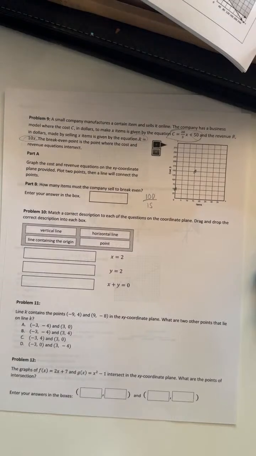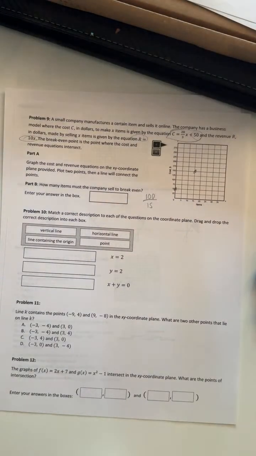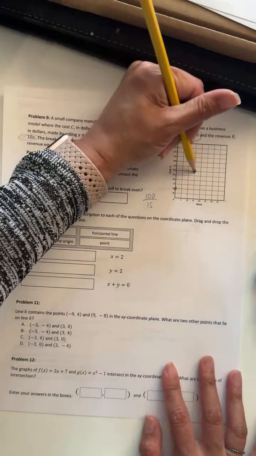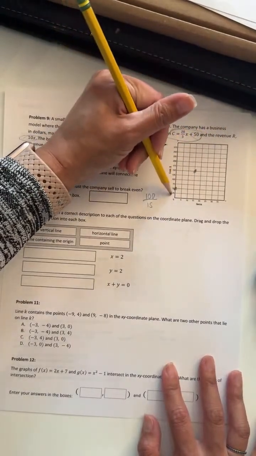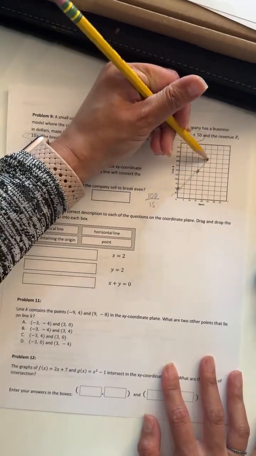You can always rewrite your slope to be an equivalent fraction that will be more friendly towards your graph. In this case, everything's going by 5s, so we would want that to also be going by 5s. So that would be a point there, and then you can connect your line.